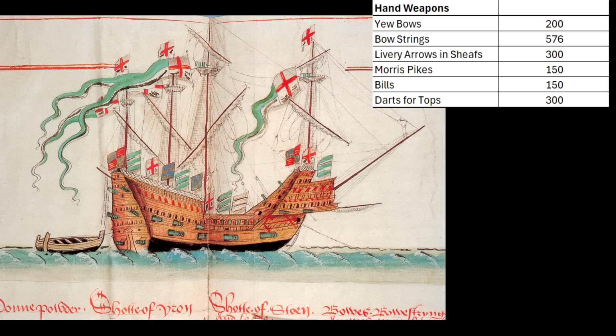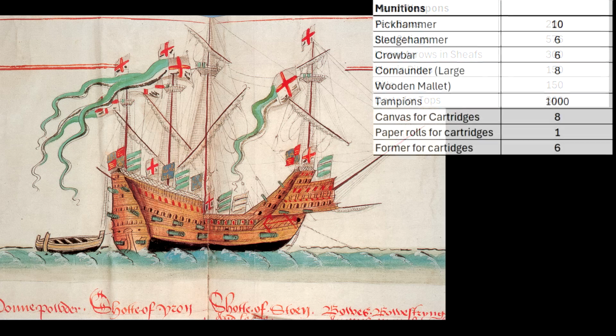Now, rather interestingly, despite the significantly lower numbers of crew, you have exactly the same number of longbows, slightly fewer bowstrings. There's actually a very unusually low proportion of bowstrings to bows across the Antony roll. The same number of arrows, a marked reduction in the number of pikes and bills, and a slight reduction in the number of darts, so potentially slightly proportionally more archers.